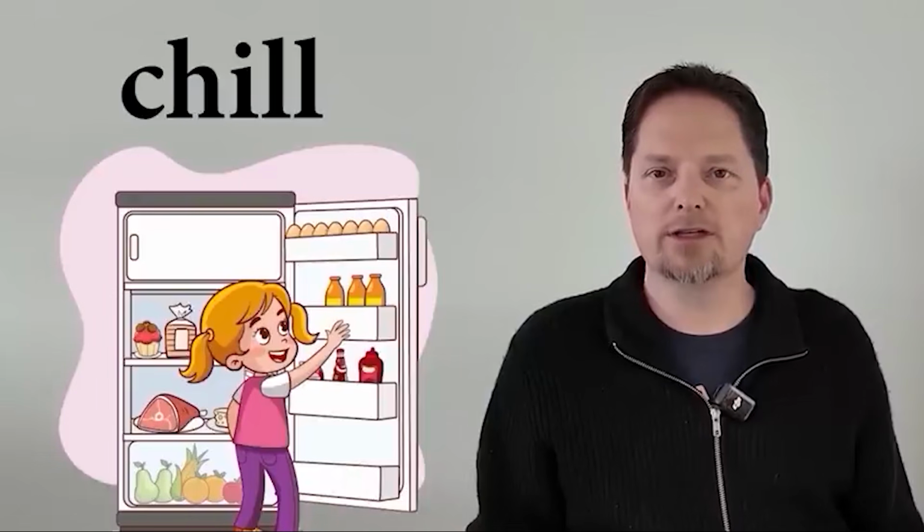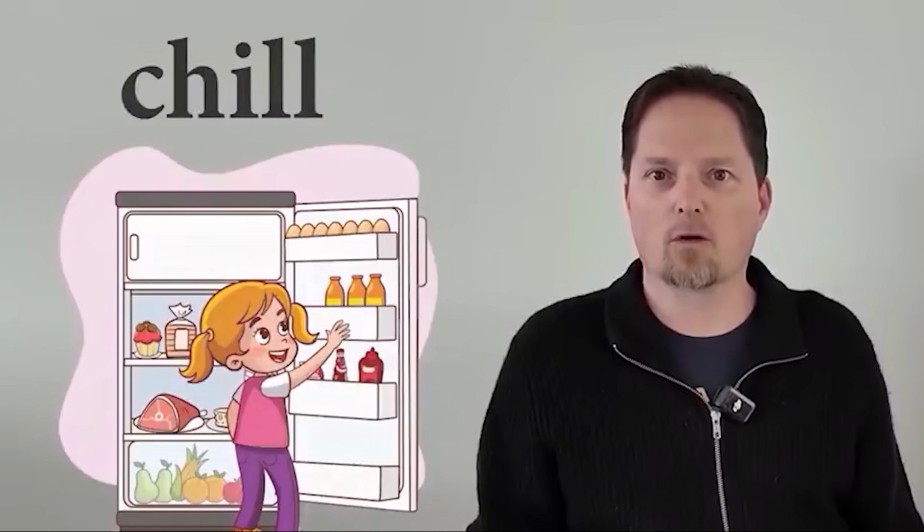Let's practice. Do you need to chill the lemonade before you drink it? That's right, you need to chill the lemonade before you drink it. Everybody likes cold lemonade.